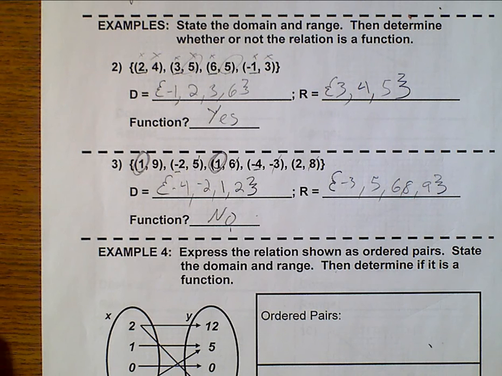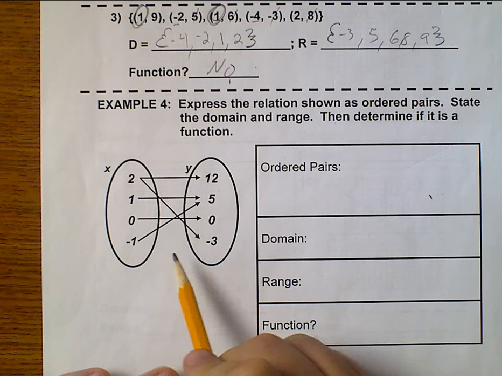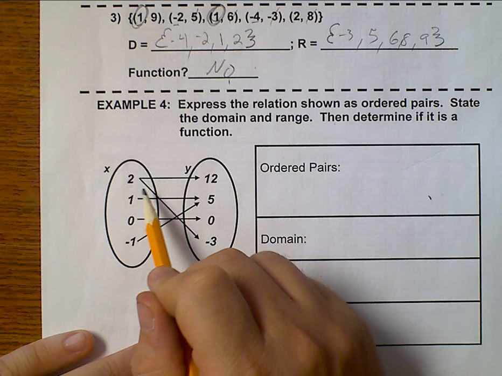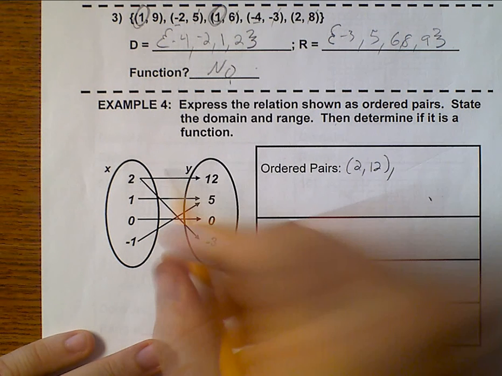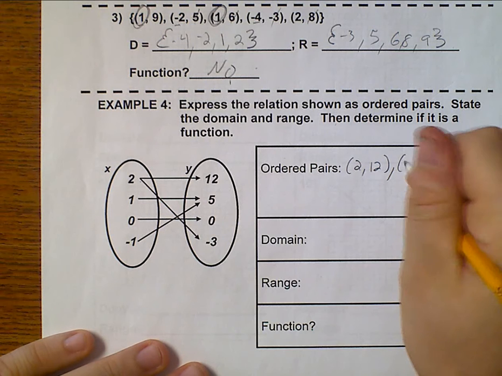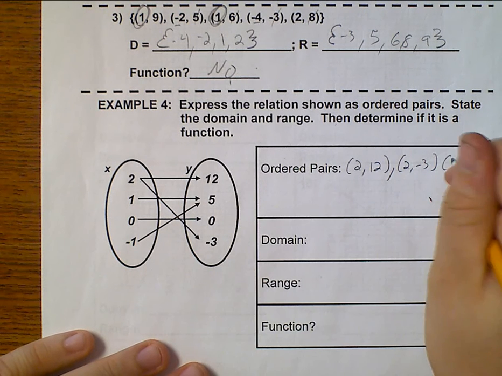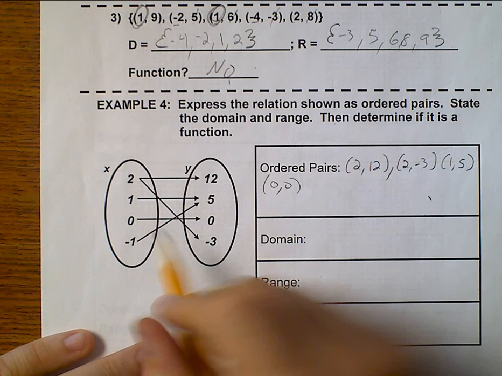Let's go ahead and knock out example number 4. We're given a mapping. We need to figure out our ordered pairs. Well, this would be 2, 12, 2, -3, 1, 5, 0, 0, and -1, 5.